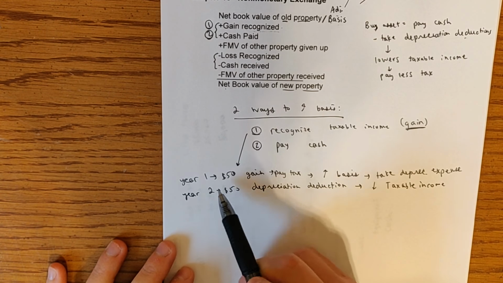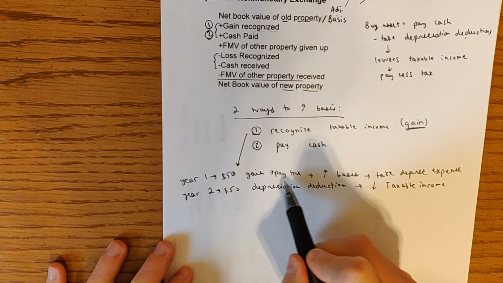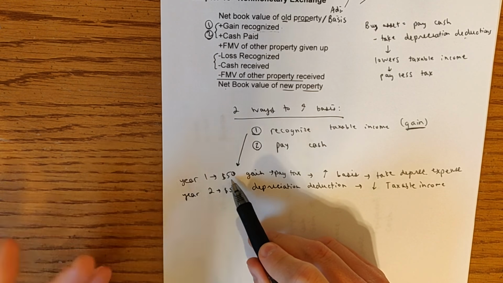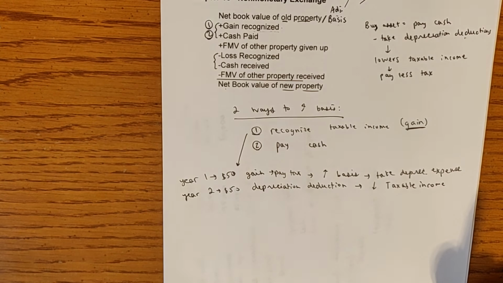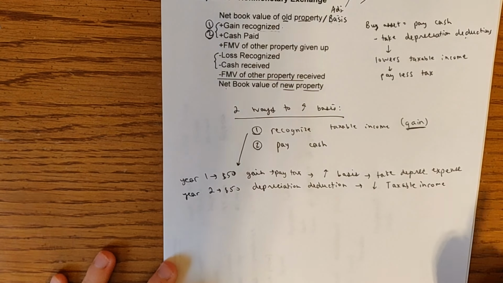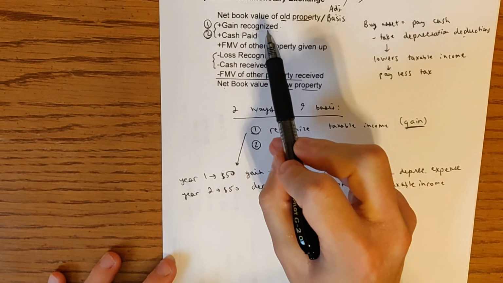So if we ignore the time value of money, in year 1, if it's a 10% tax, we would pay $5 of tax, but then we would save $5 in tax in year 2. That decreases our taxable income in year 2, so it basically balances out. Okay, so we end up increasing basis.